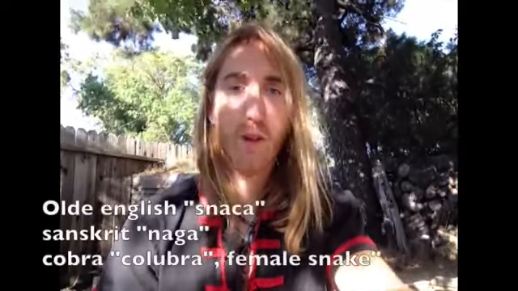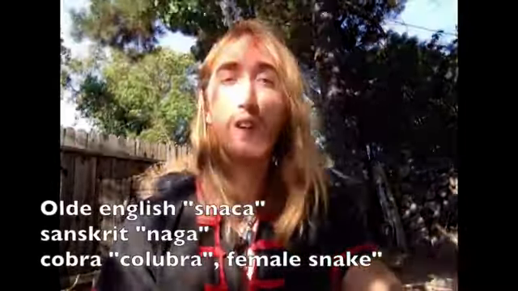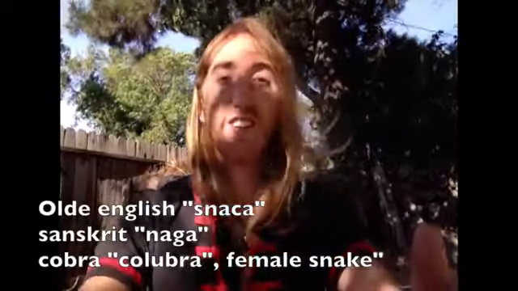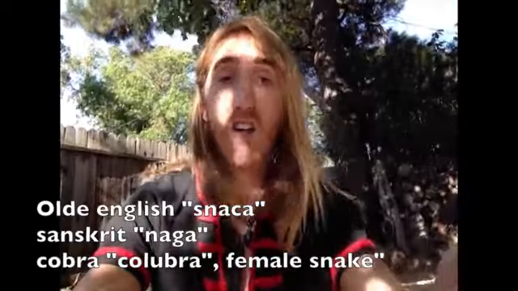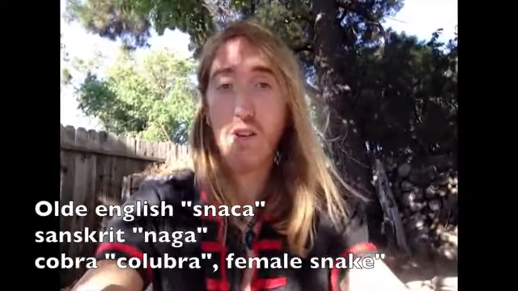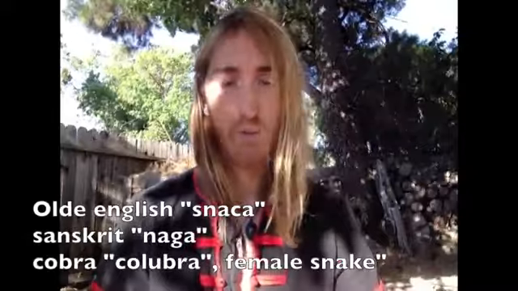So the snake represents both the male and the female, the Kundalini serpents, the Ida and the Pingala, which wrap around the Sushumna, or in other words, the midline of the human body, the midline that falls directly between the bilateral symmetry of the human body. Snake is from Anglo-Saxon snaca, or snaga, Sanskrit meaning serpent, the Nagas. And in the spiritual teachings, we have the two Kundalini serpents which intertwine, the Ida and the Pingala, the male and the female energies.